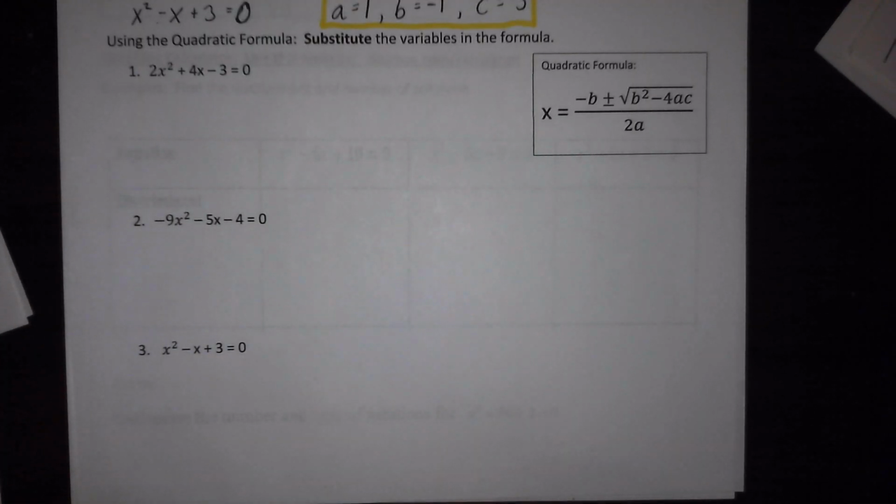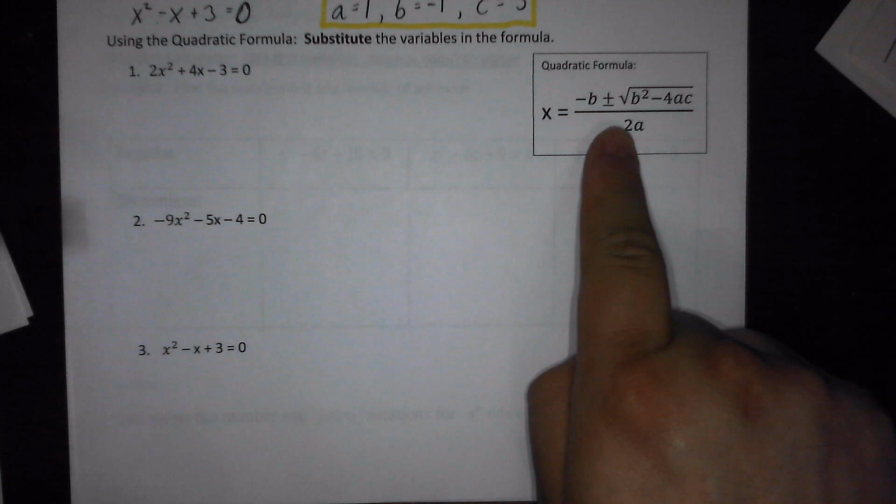Okay, so now that I have my equations in standard form, I know what my A, B, and C are. So if you look at these, they're the same ones I used above. They're just already written in standard form. And here's my quadratic formula.